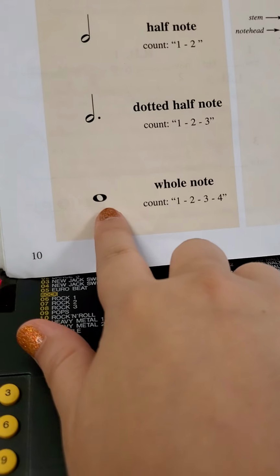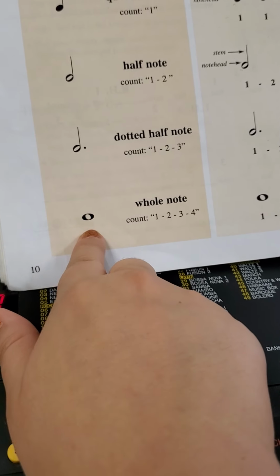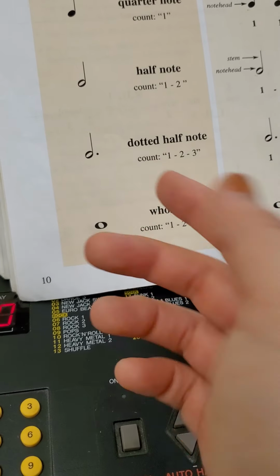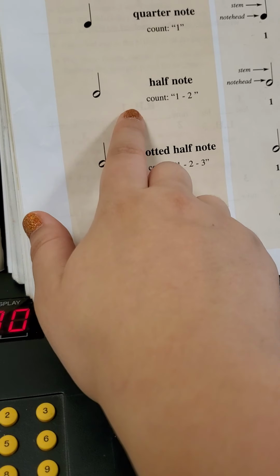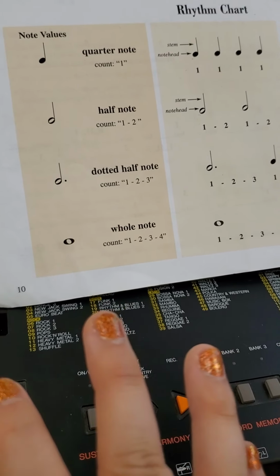But now we have a new one. This one looks like a whole piece of pizza. It's just a big oval. It is not colored in, and this is our whole note. So if you put 2 half notes together, we would get a whole note, which is a total of 4 beats.